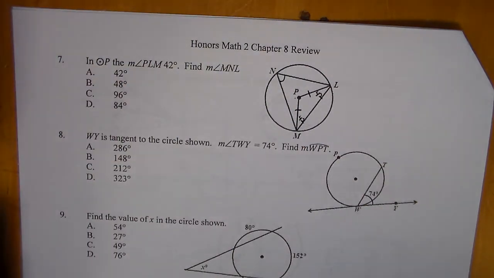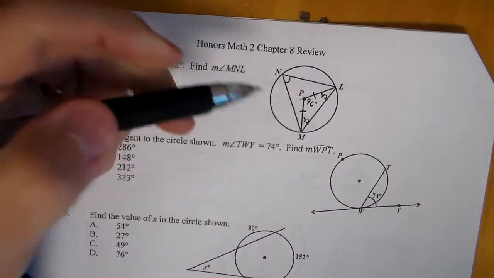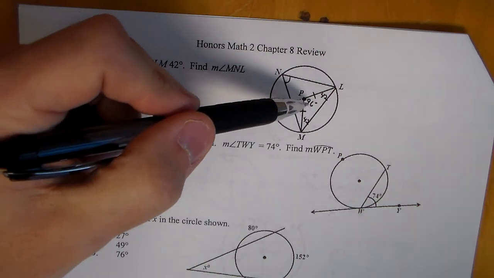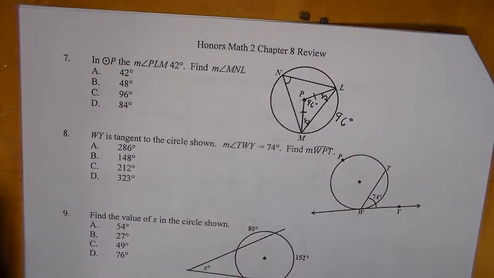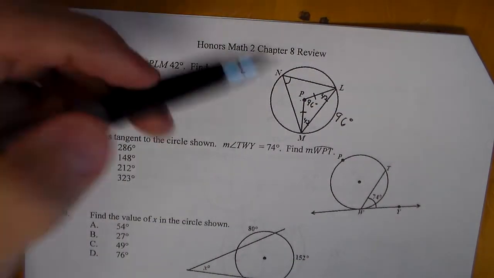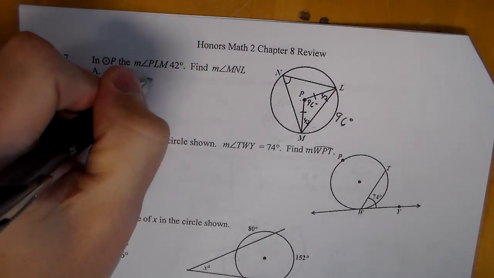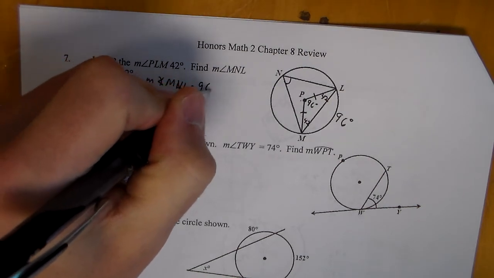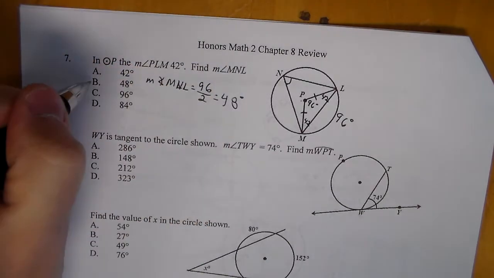We can also then add 42 plus 42, subtract it from 180, and it tells us that this angle at P, the central angle, is 96 degrees. Now a central angle is equal to its arc, so arc LM is also 96 degrees. And last, looking at this angle, which is inscribed, the measure of angle MNL is 96 divided by 2, or 48 degrees.